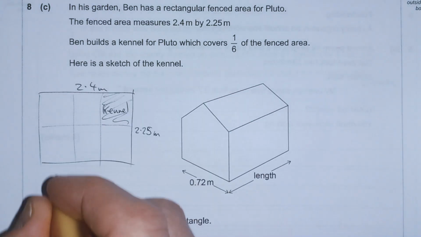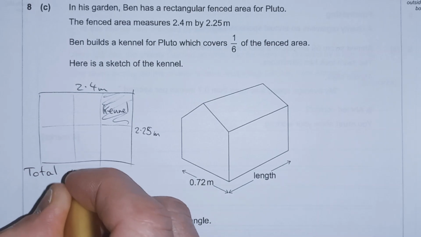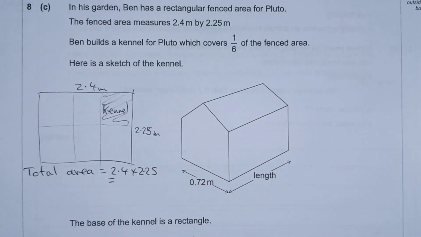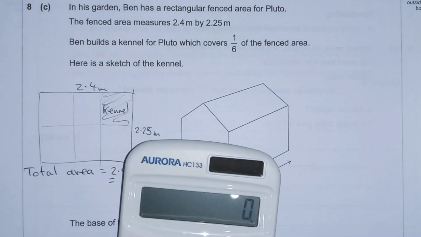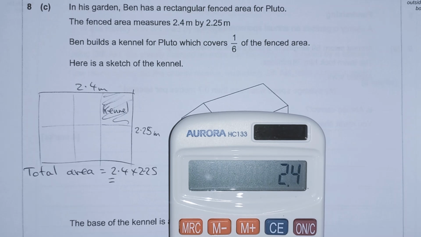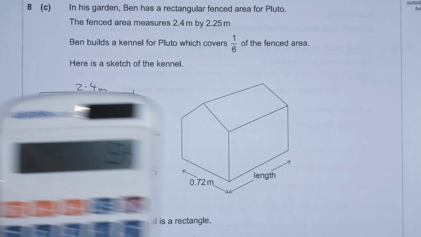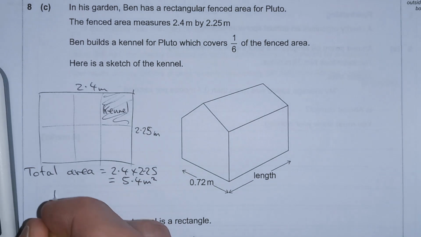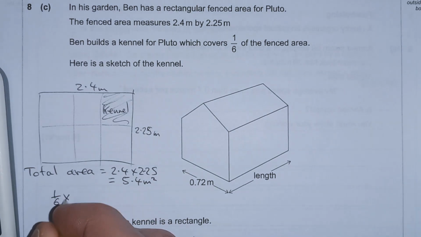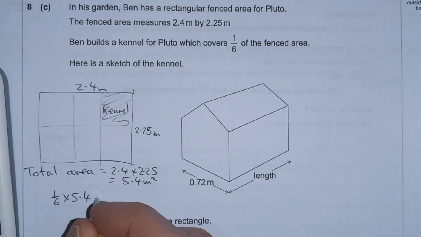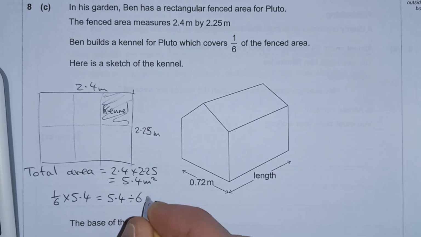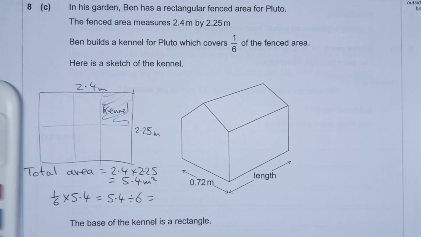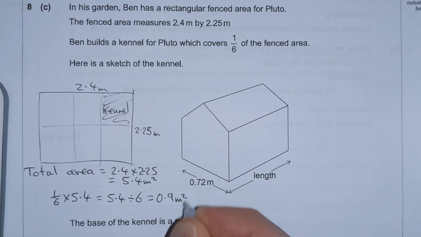So we're going to start off by saying the total area is going to be 2.4 times 2.25. This is the total area of the fenced area. 2.4 times 2.25 gives us 5.4 metres squared. We want 1/6 of that. So 1/6 of, or times 5.4, or you can think of that as 5.4 divided by 6. And we get 0.9. That's 0.9 metres squared.